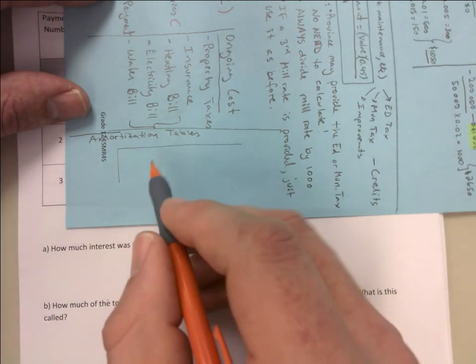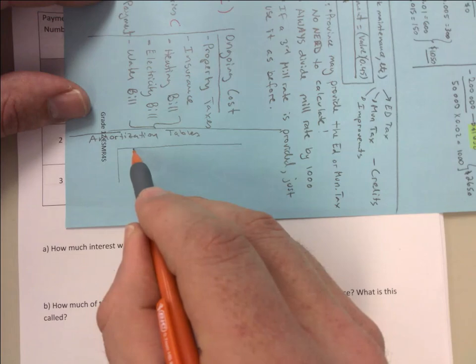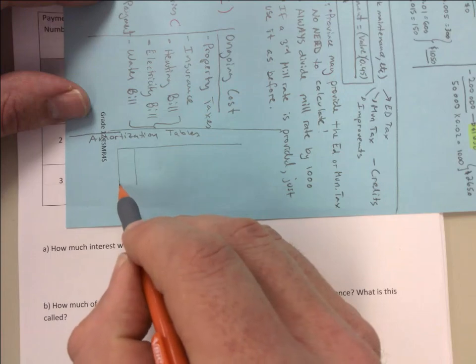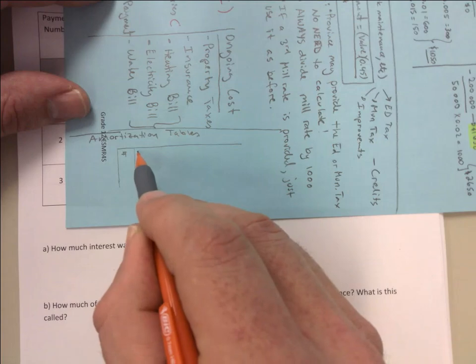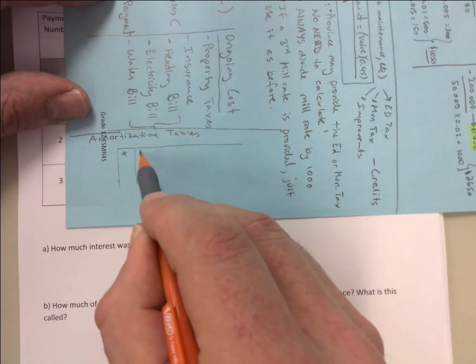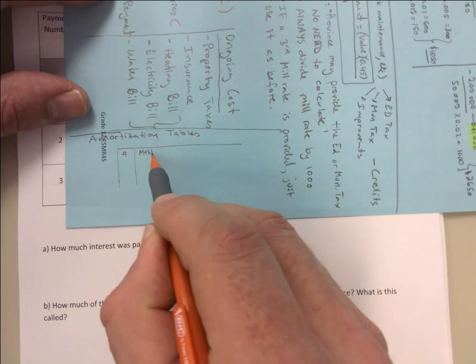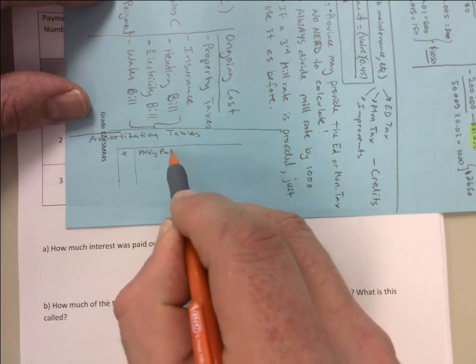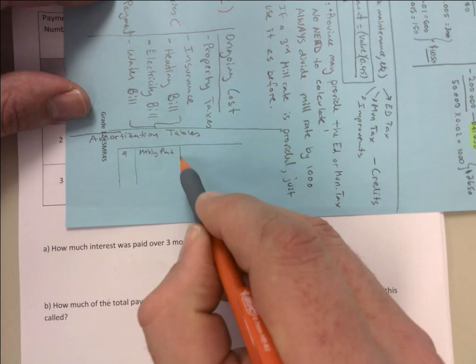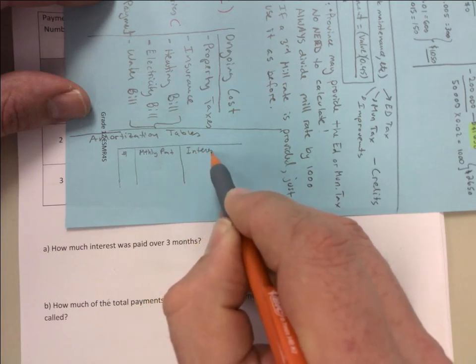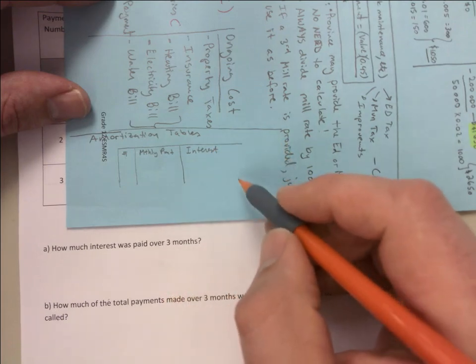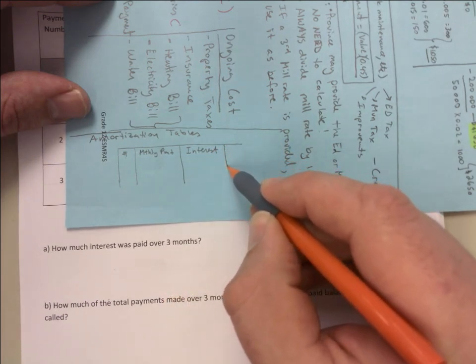for the most part, it's going to be payment number, then you're going to have the monthly payment, then you're going to have the interest, then you're going to have principal.